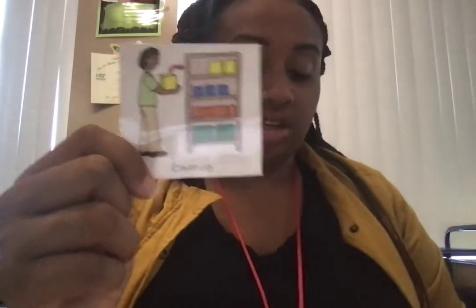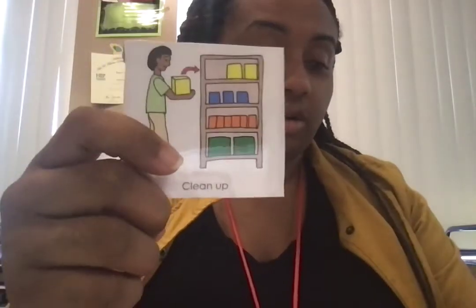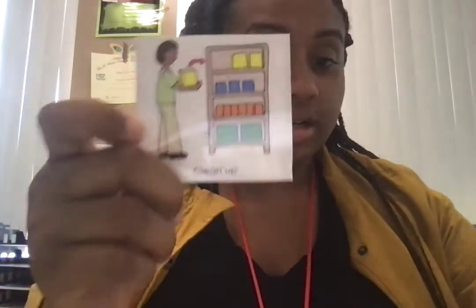And then the last one is clean up, which this one works very well because obviously you can't just say clean up and then they'll know what to do. So this goes very well. Putting a visual to a word helps them very well. And it works with my kids very well.